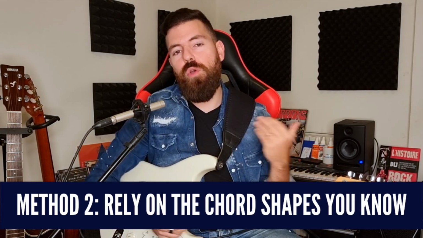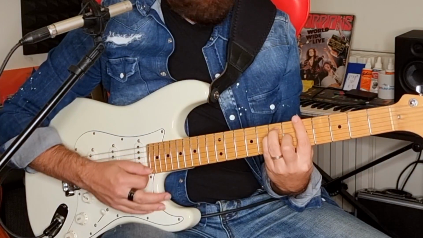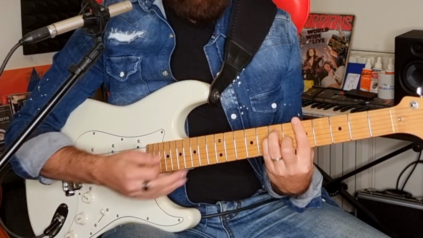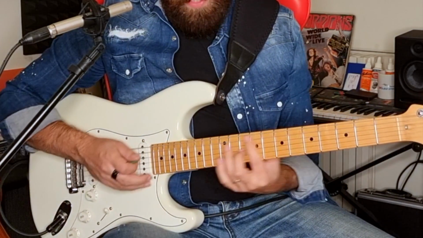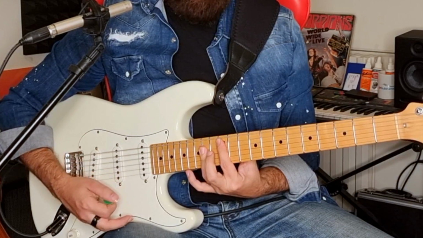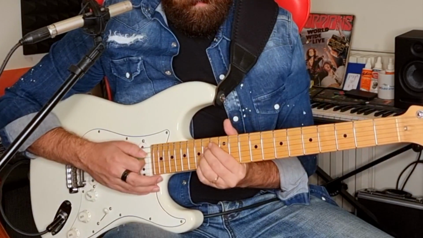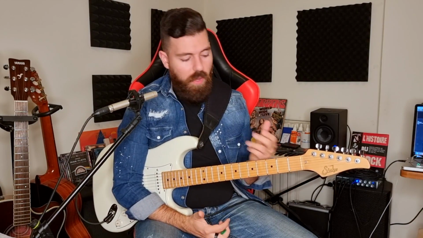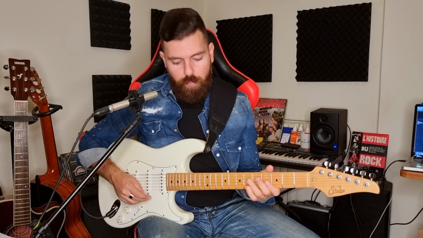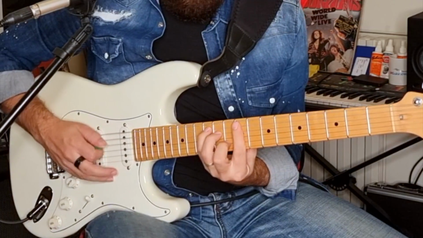So for example, if you know how to play the A open chord, you know that basically you have a bar chord version of that, which is this one. And you have another bar chord version of this chord, which is that one. Okay, which is the same as that. Now for the more advanced among you, you also know that we have a C shape we can use, which is this one.